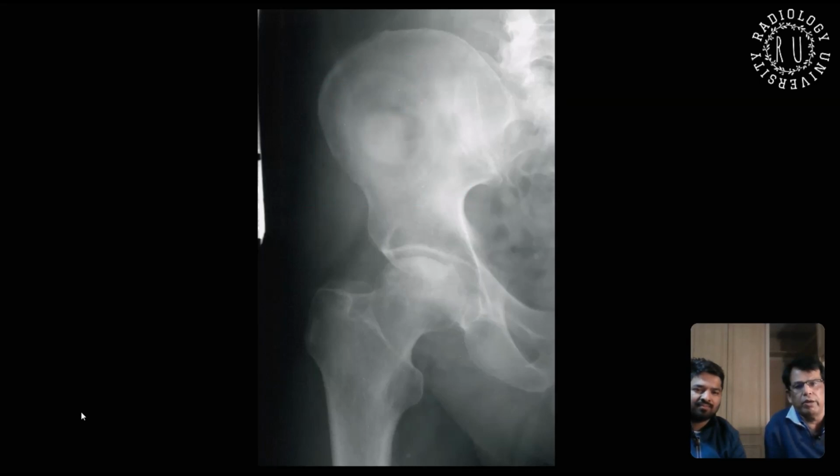I would also review the previous imaging just to make sure that this hip was okay and this finding is new, due to the pain. And I'll also confirm whether the lesser trochanter is a projectional appearance.